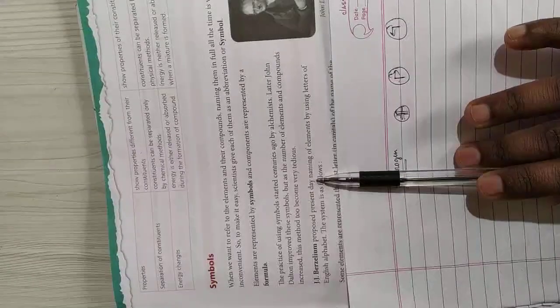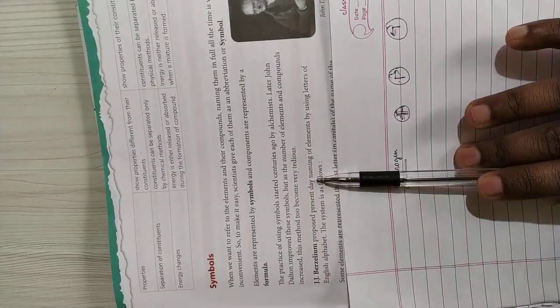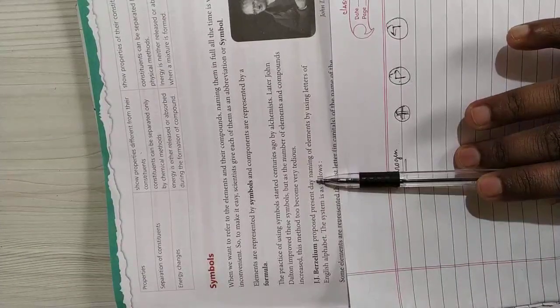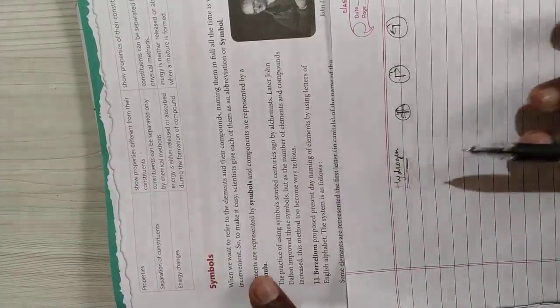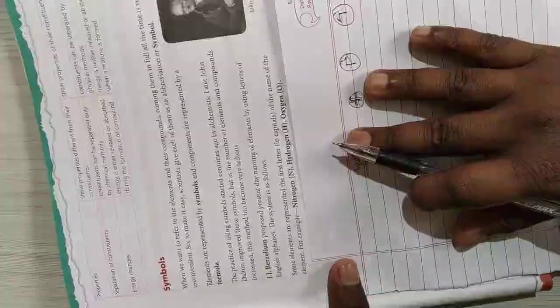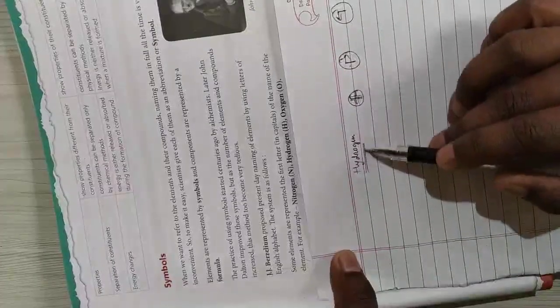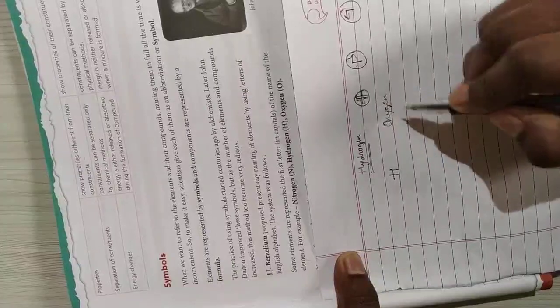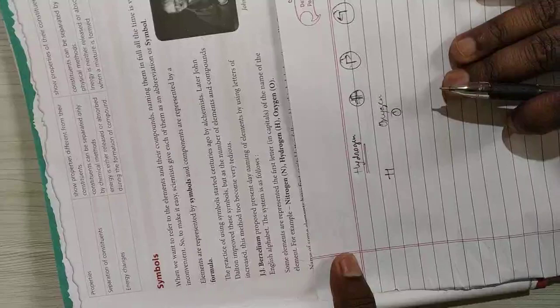He said, why not use the letters of the alphabet from the name of the element? For example, hydrogen was represented by H, oxygen was represented by O, and for some elements two letters were used.